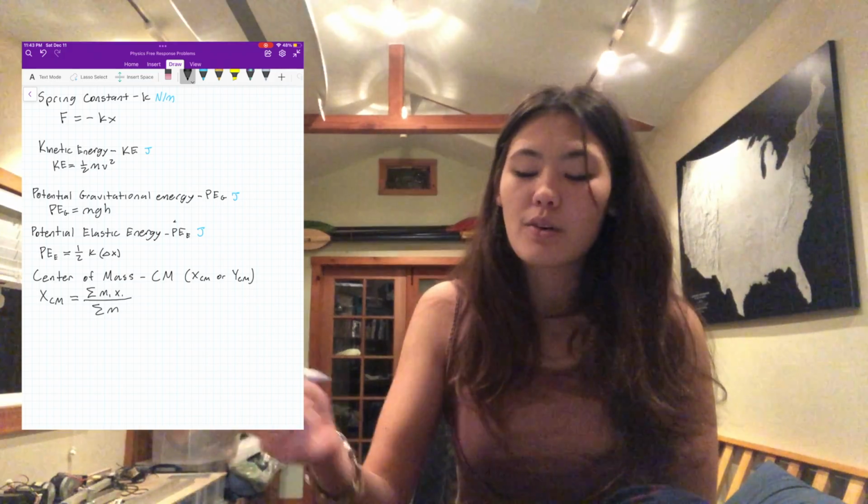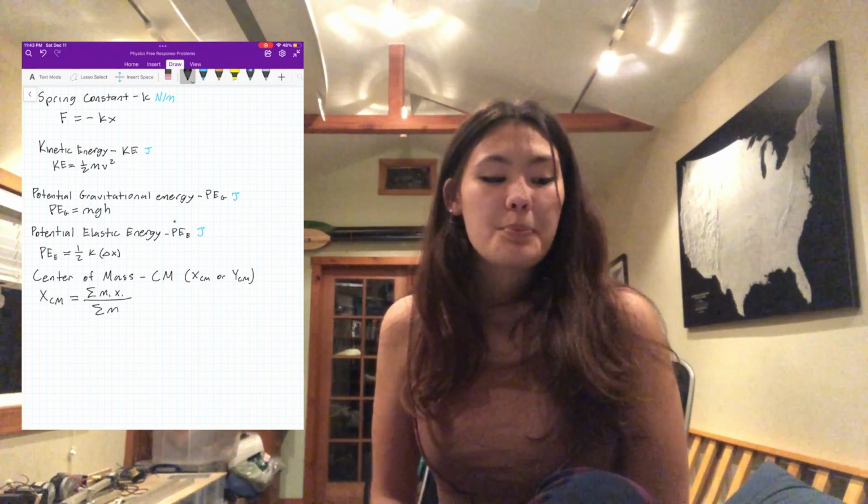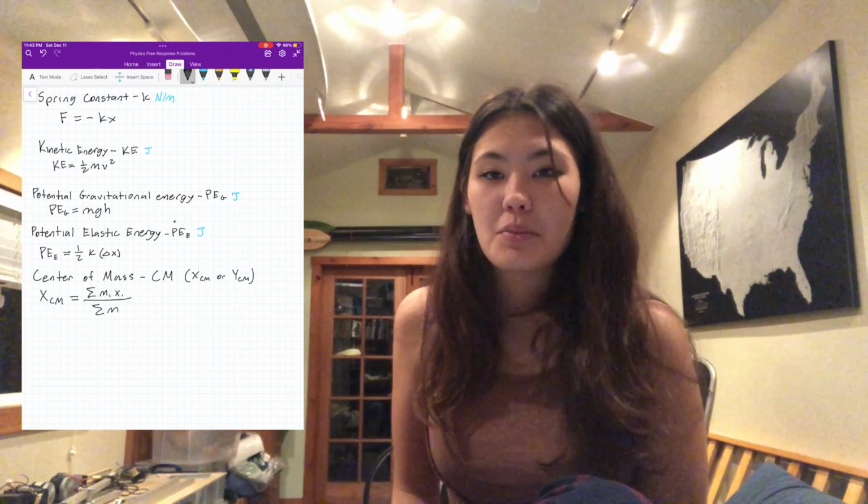And so that means that if we were to have a circle or a square, the center of mass would be in the middle. It's the point on an object or a system of objects in which the mass is equally distributed on all sides.